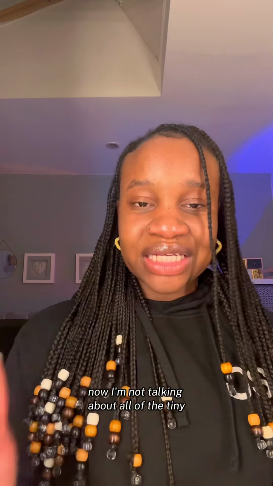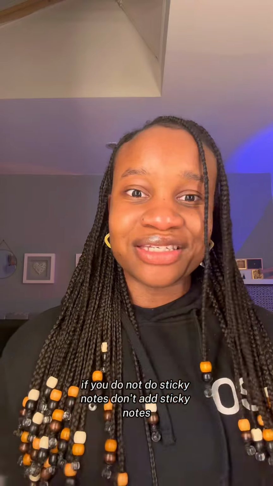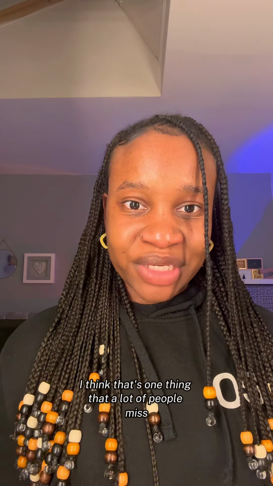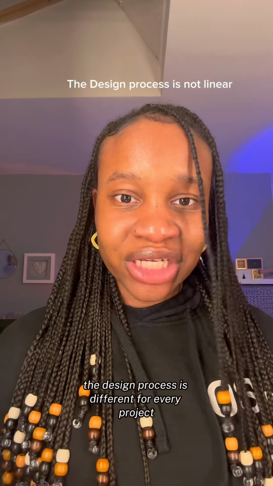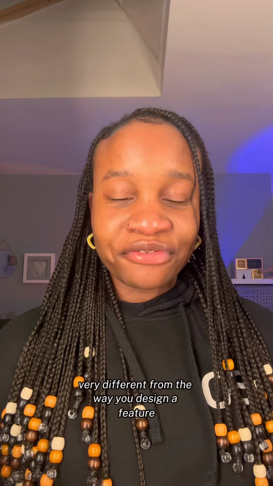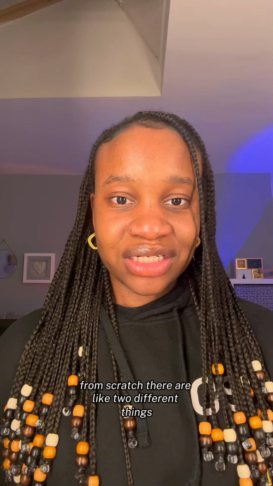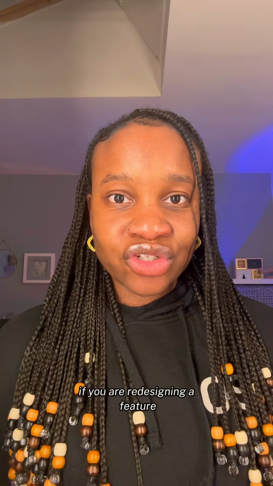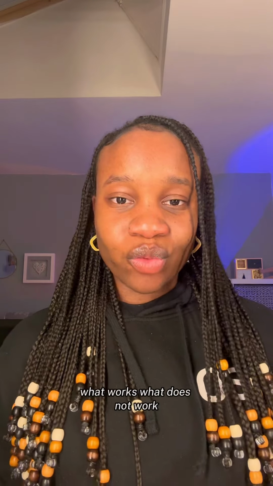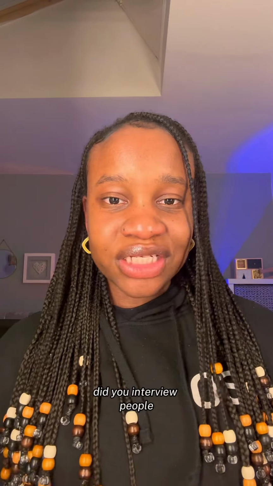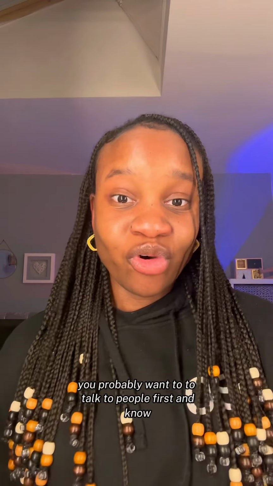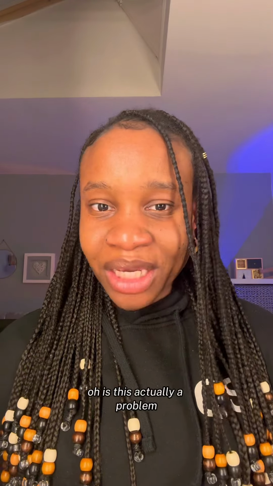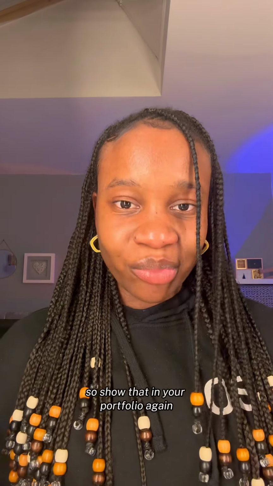Now, I'm not talking about all of the tiny sticky notes. If you do not do sticky notes, don't add sticky notes. I think that's one thing that a lot of people miss. Everyone thinks the design process is the same thing, but the truth is the design process is different for every project. The way you redesign a website or redesign a feature is very, very different from the way you design a feature from scratch. They're like two different things. If you are redesigning a feature, you might want to do an audit first of the current feature. What works, what does not work, what do people say right now? Did you interview people? But if you're designing something from scratch, you probably want to talk to people first and know, is this actually a problem? It is two different things. So show that in your portfolio.